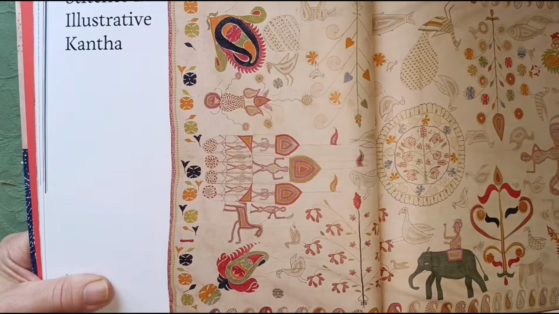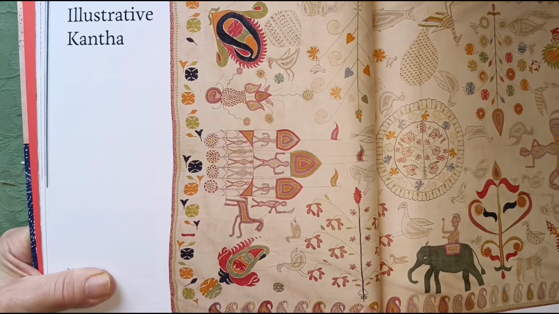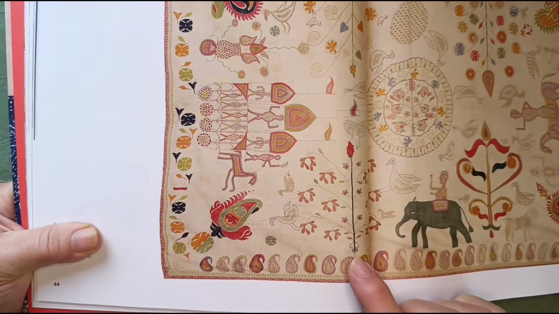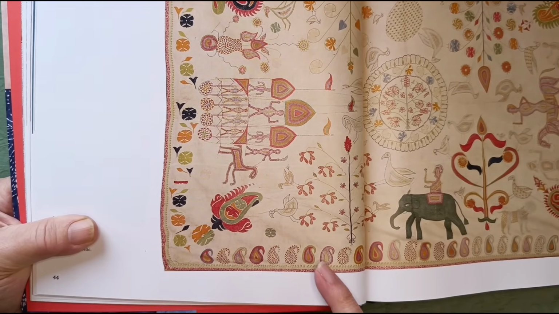Here's another tree of life done differently, more representative. There's even little roots coming off the bottom. Do you see? Another common motif is the paisley motif.